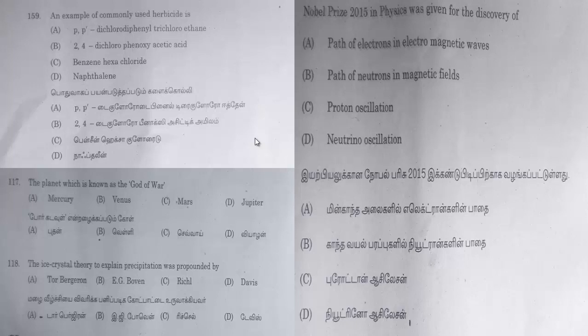Next question, an example of a commonly used herbicide. The commonly used herbicide you may have studied is 2,4-D. What do you mean by D? D is nothing but dichlorophenoxyacetic acid. So this 2,4-dichlorophenoxyacetic acid is also known as an auxin derivative. Auxin is a plant hormone which enhances plant growth.